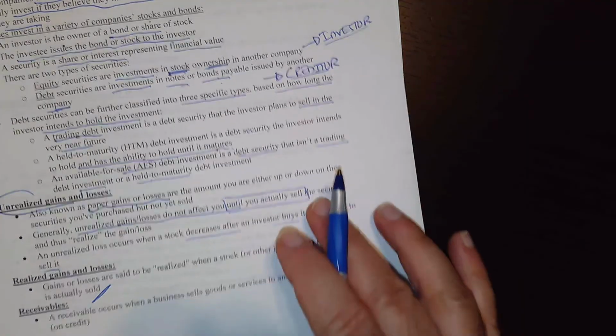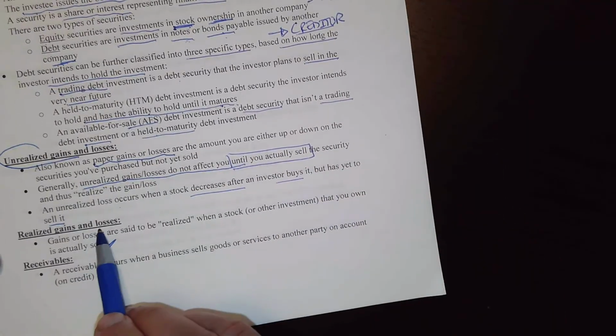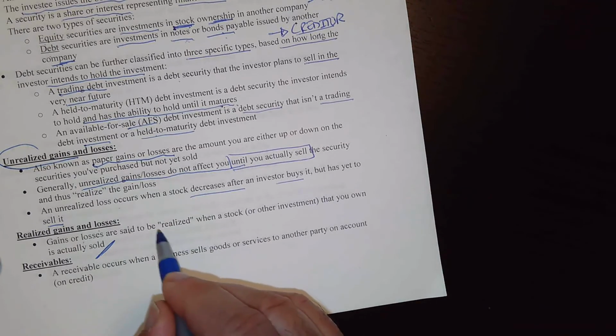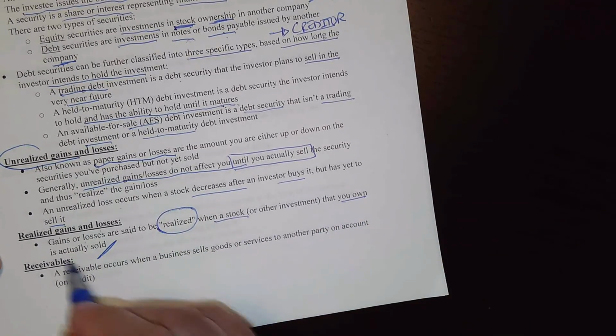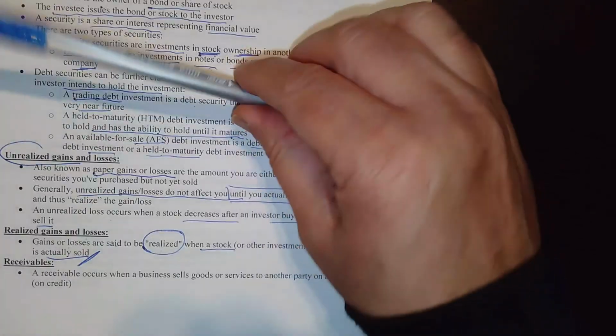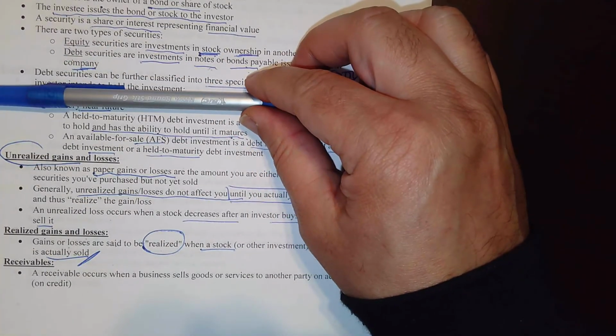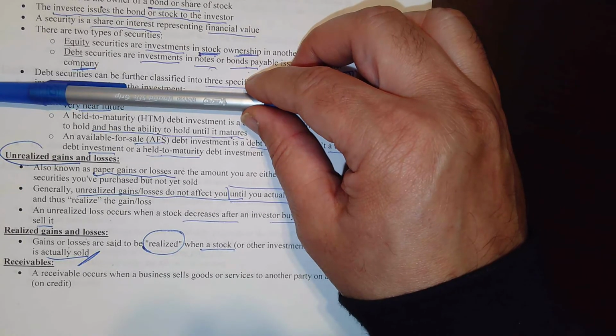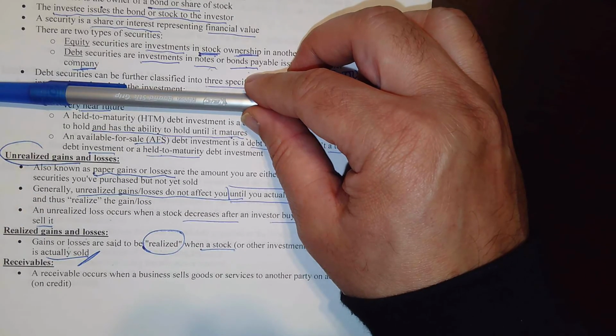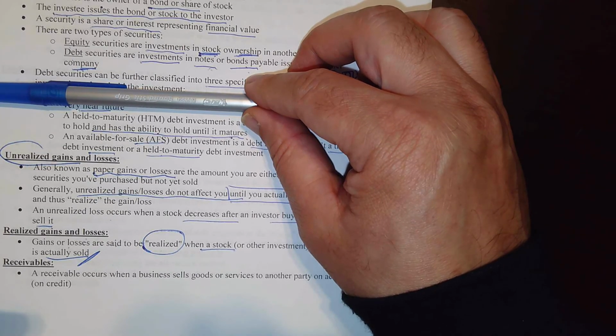We have talked about realized gains and losses. Gains or losses are said to be realized when a stock you own is actually sold. So for example, I bought this pen for $10. 3 months down the road, I sold it for $50. So I have a realized gain of $40. And I will report this gain as an investment gain in my tax return next year, and it will be taxed differently.